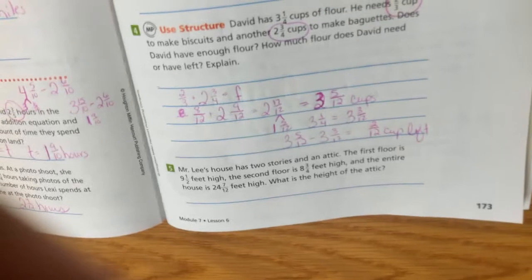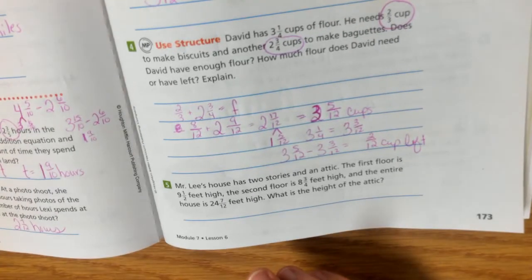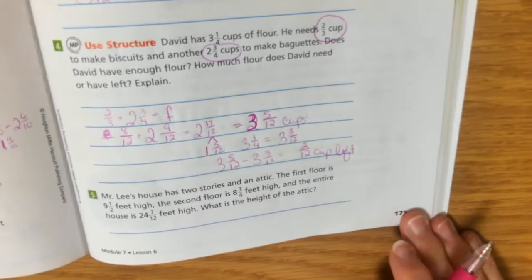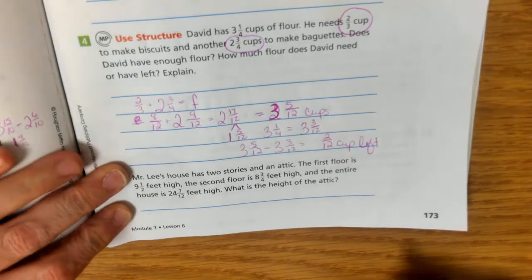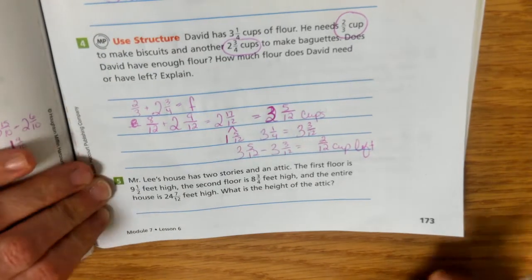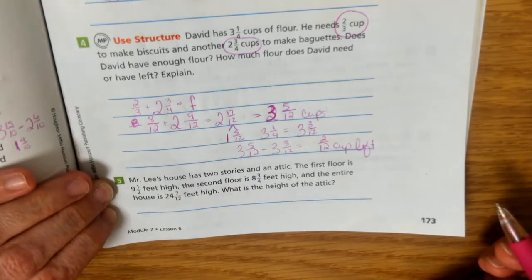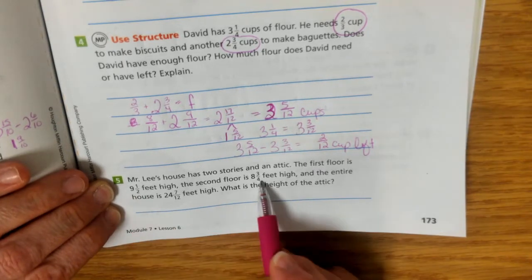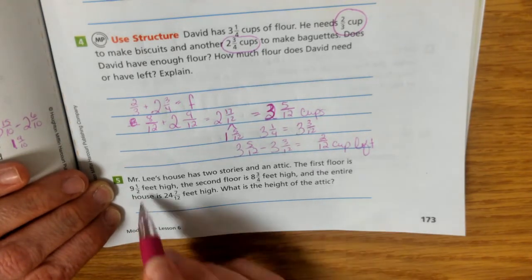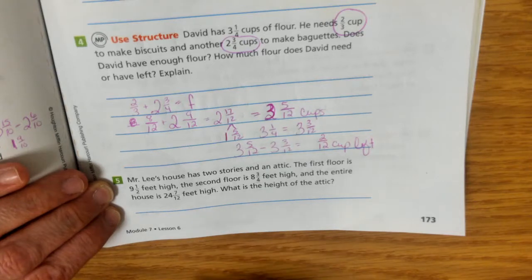Okay, number 5. Mr. Lee's house has 2 stories and an attic. The first floor is 9 1/2 feet high. The second floor is 8 3/4 feet high, and the entire house is 24 7/12 feet high. What is the height of the attic? So here's the first floor, here's the second floor.